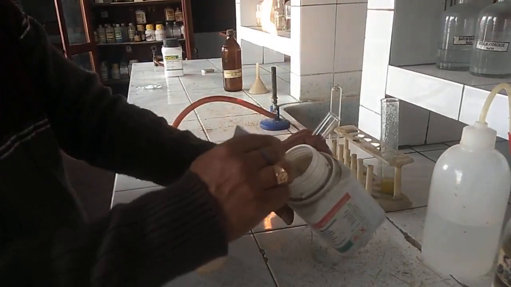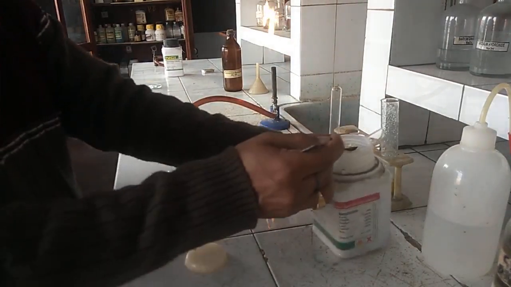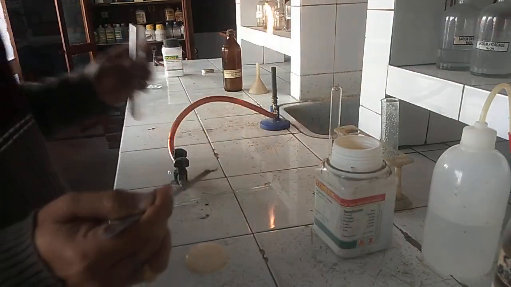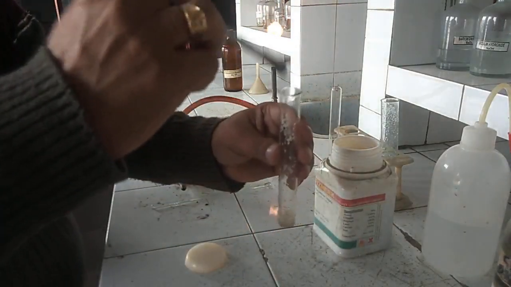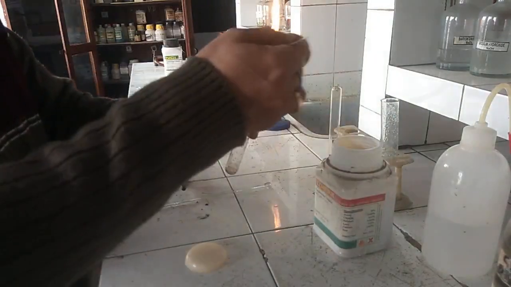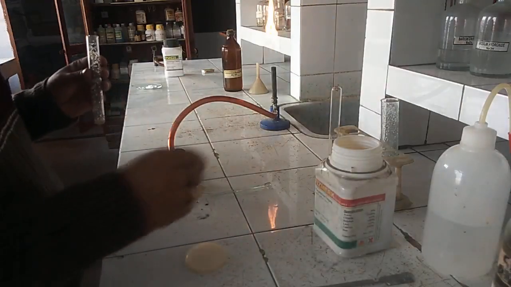The confirmatory test of nitrate is the ring test. For this test, we will take some salt in a test tube. We'll prepare an aqueous solution of it.